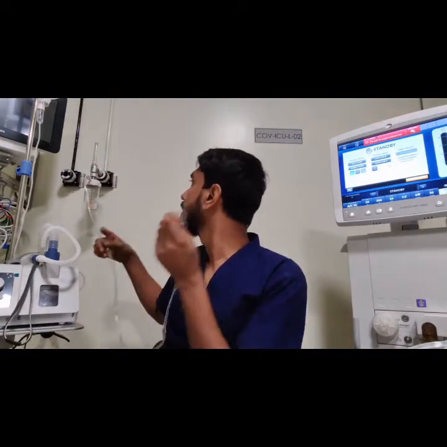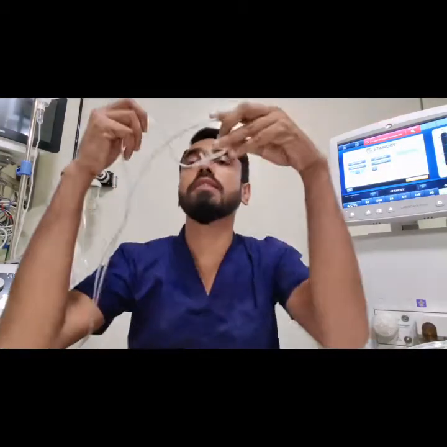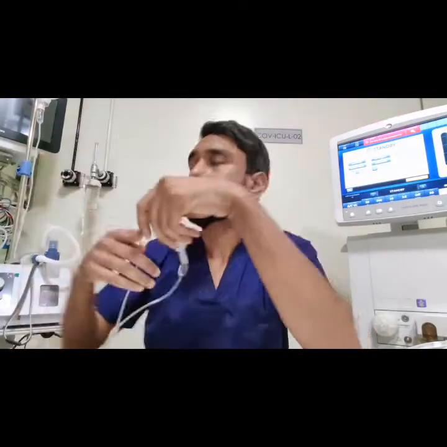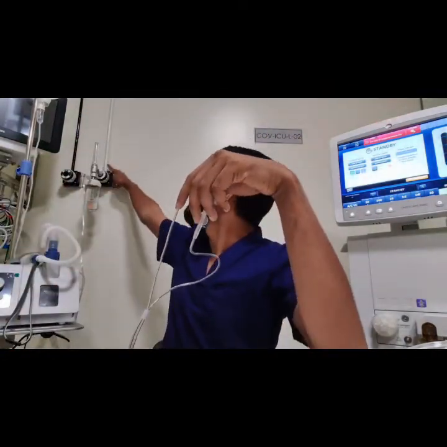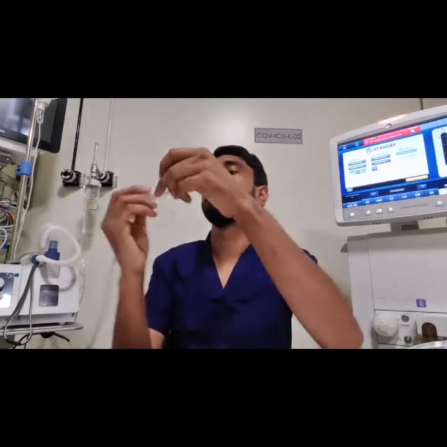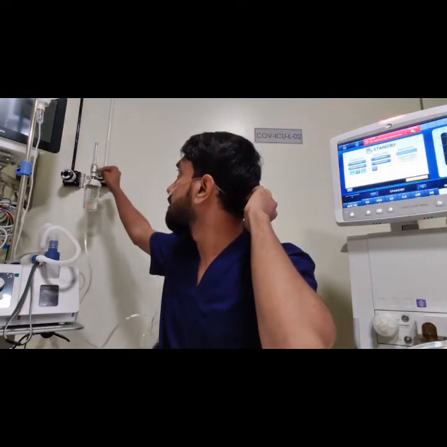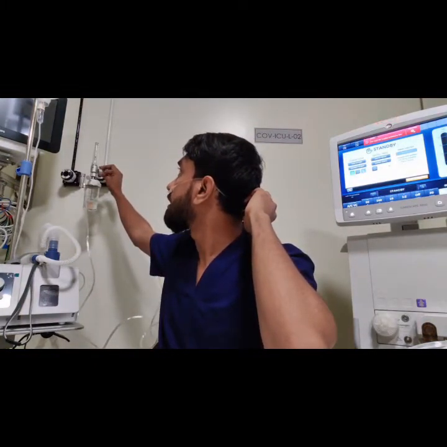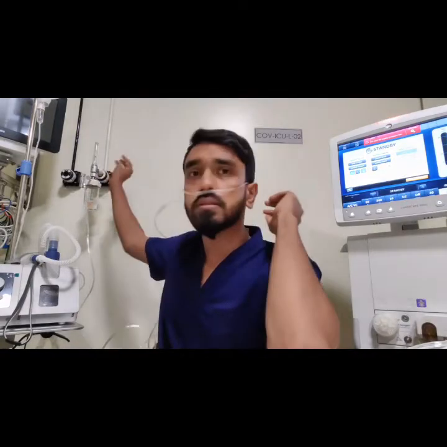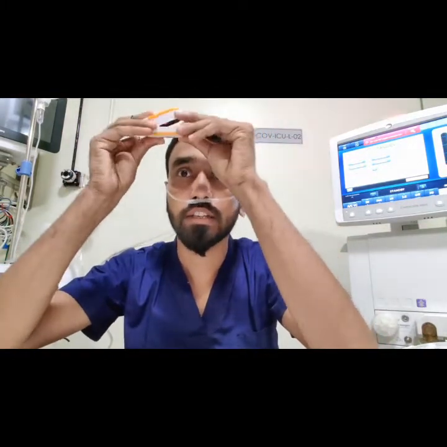We connect a simple nasal cannula to the flow meter, put it into the patient's nose, fix it, and give oxygen 1 to 6 liters, then check saturation.